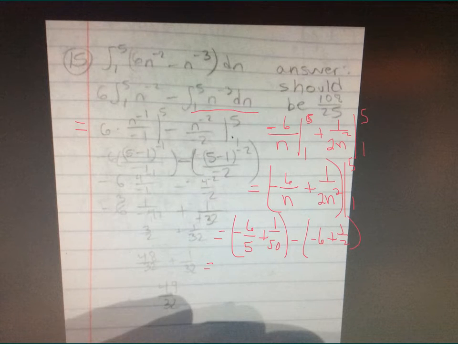So if we use a common denominator, I'm going to have to use 50 in the first bracket. So that's going to be negative 60 plus 1. And in the second bracket, I'm going to have negative 11 halves.